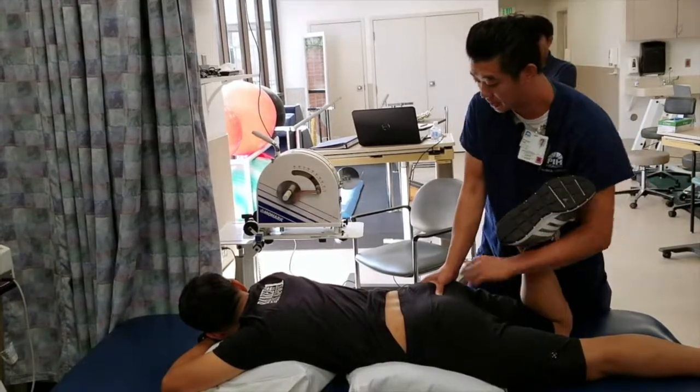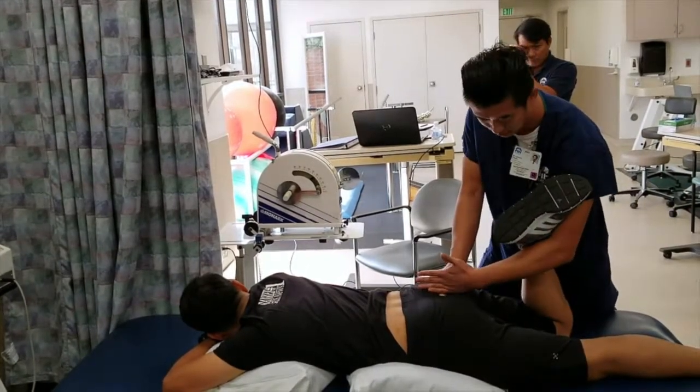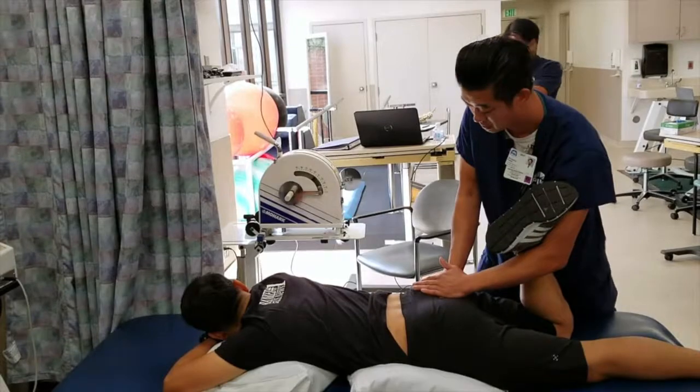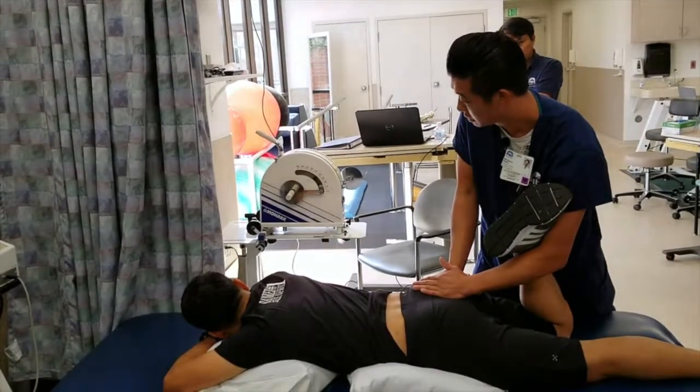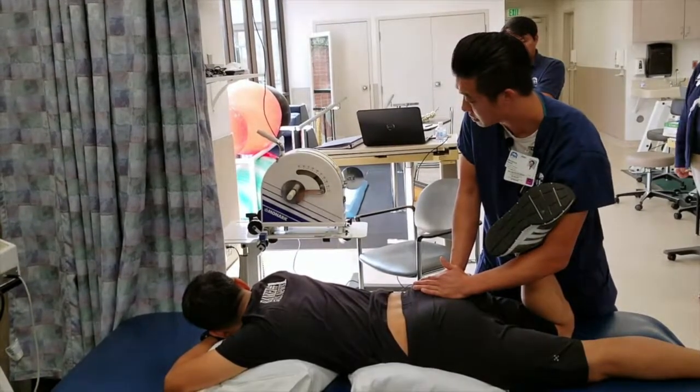Okay. So with that rotation, all right, I like to hook their leg kind of like so. All right, you okay there? How does that feel compared to when your leg was down?